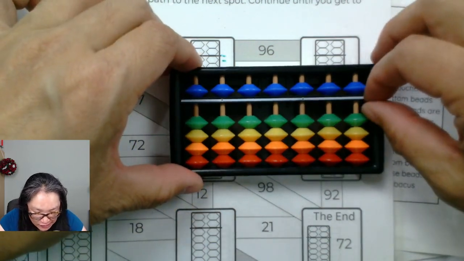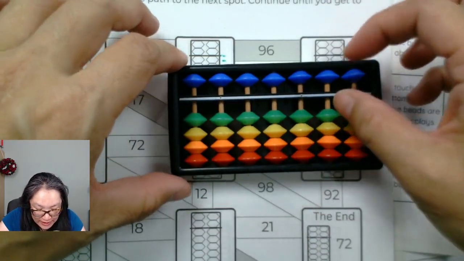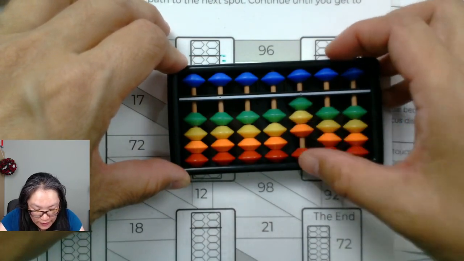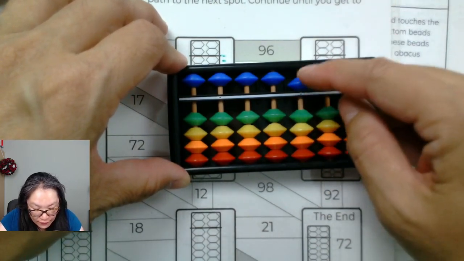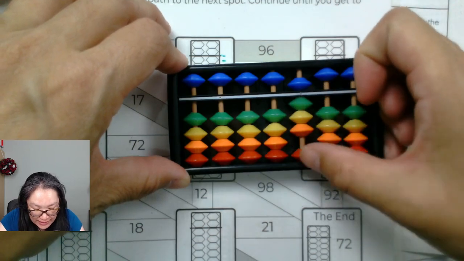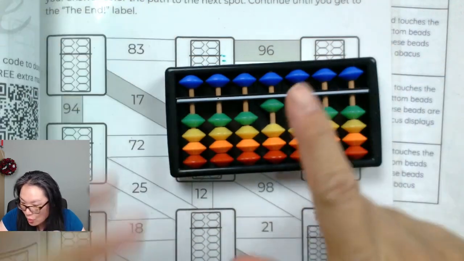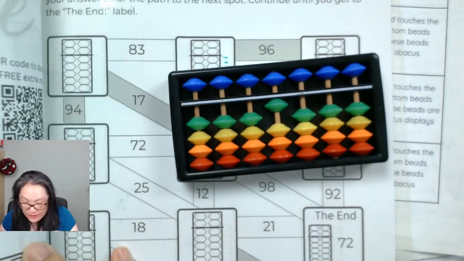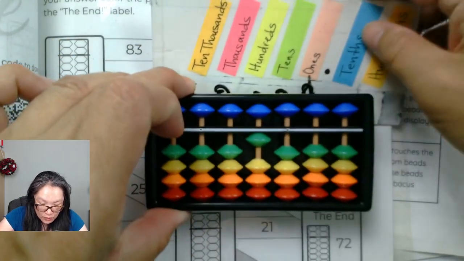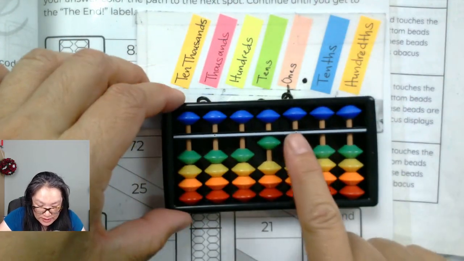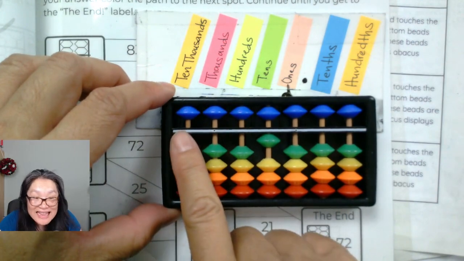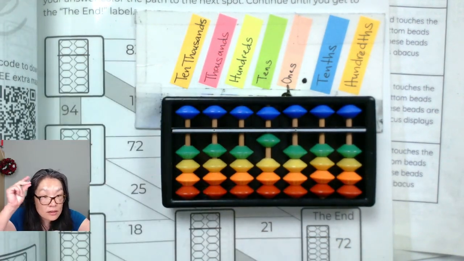The 19th century. Okay, so that's 5. So we're going to count it again. We have 1, 2, 3, 4, and then 5. After 5, we have 6, 7, 8, 9, and then we have 10. When we see this, we have our place values. We have our 1s, our 10s, our 100s, our 1000s, our 10,000s. Does that make sense?